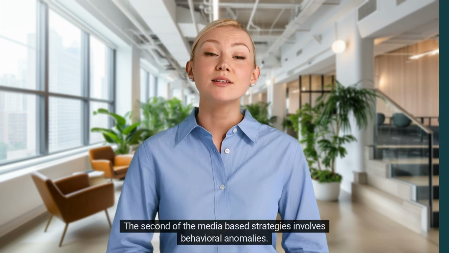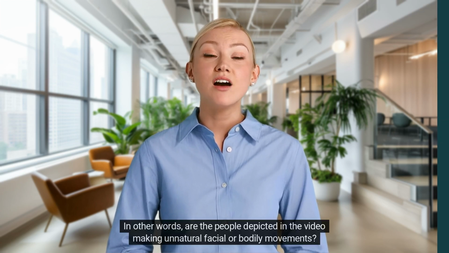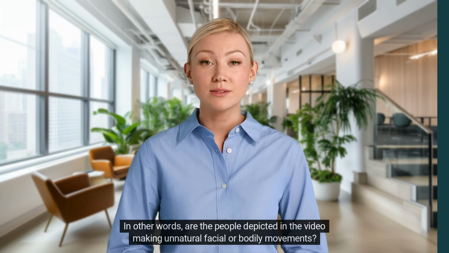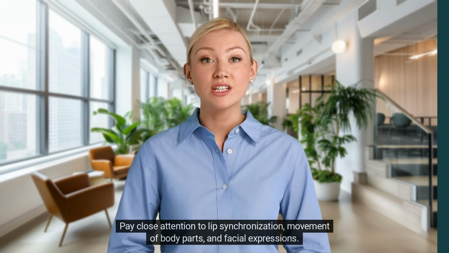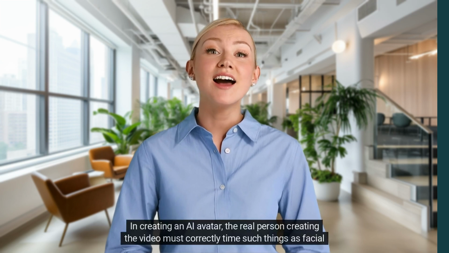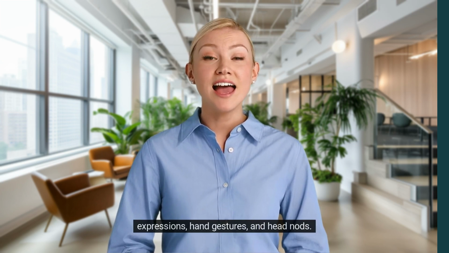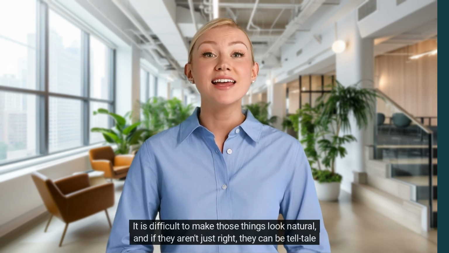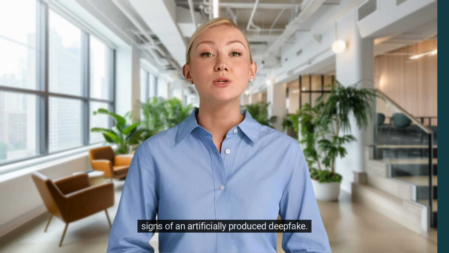The second of the media-based strategies involves behavioral anomalies. In other words, are the people depicted in the video making unnatural facial or bodily movements? Pay close attention to lip synchronization, movement of body parts, and facial expressions. In creating an AI avatar, the real person creating the video must correctly time such things as facial expressions, hand gestures, and head nods. It is difficult to make those things look natural, and if they aren't just right, they can be telltale signs of an artificially produced deepfake.